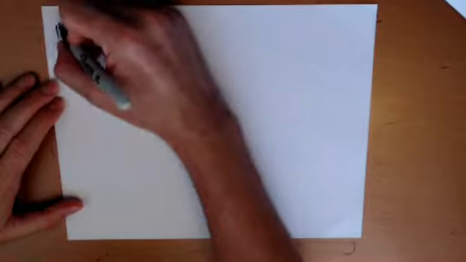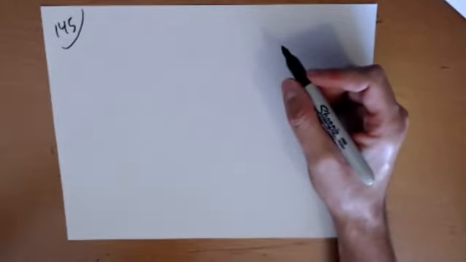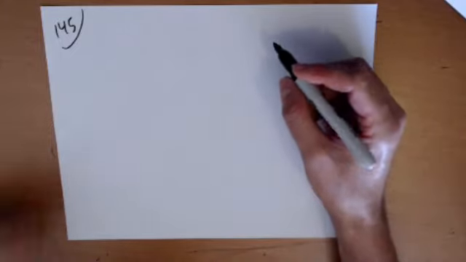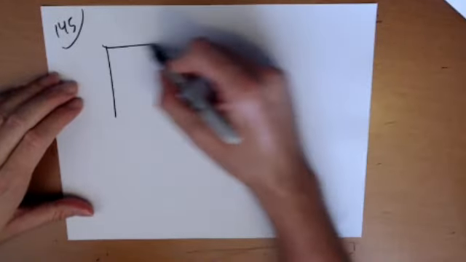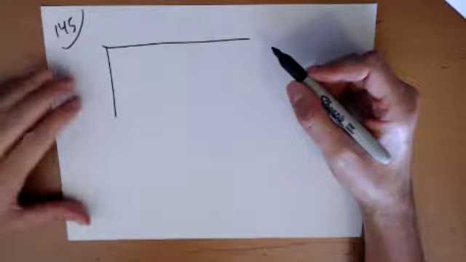Setting it up. See, 145. So once again, this is probably a homework. I say every other odd, so I'm not sure if it's 145 or 147. Same thing, basically. So this one is where we're mixing solutions.